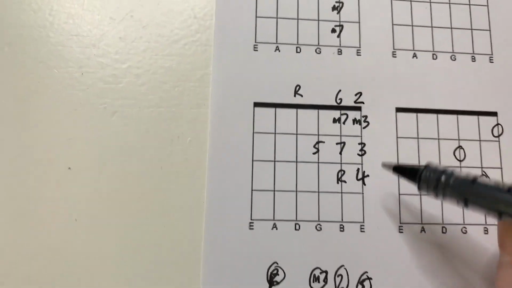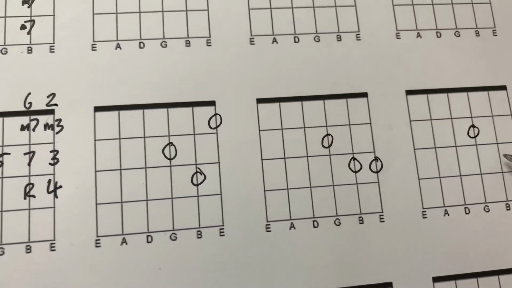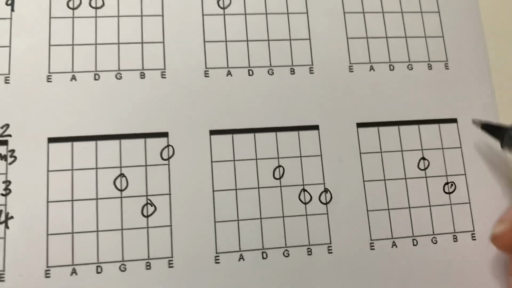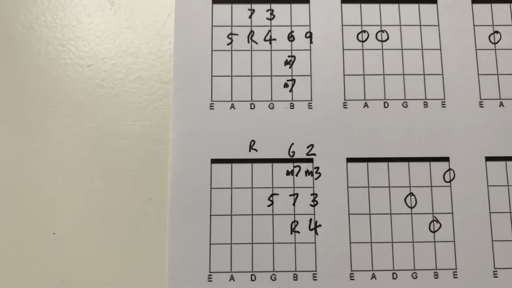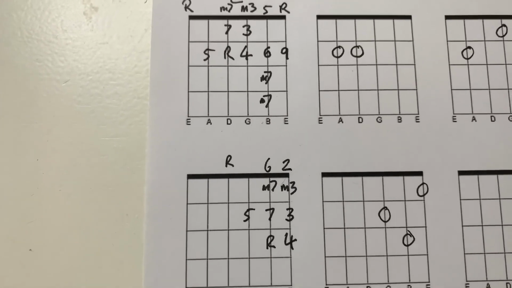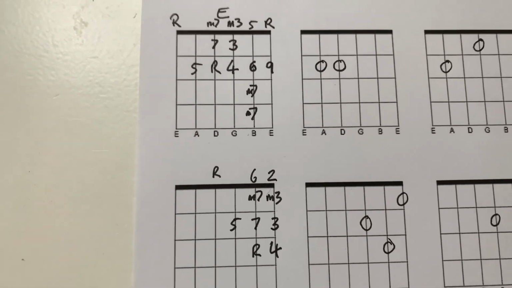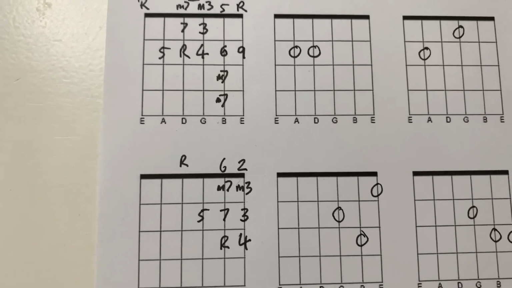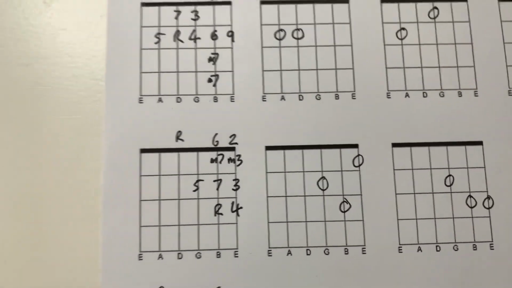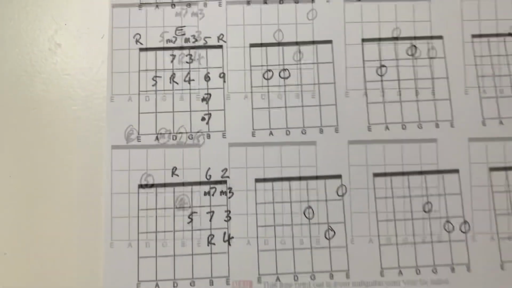D suspended 4. There's your 2nd there. So if you had that and that will give you D suspended 2. There's a whole other range of possibilities. If you had D7 suspended 2, D7 suspended 4, you could be able to work out. So that's a really beginner guide to being able to do this.